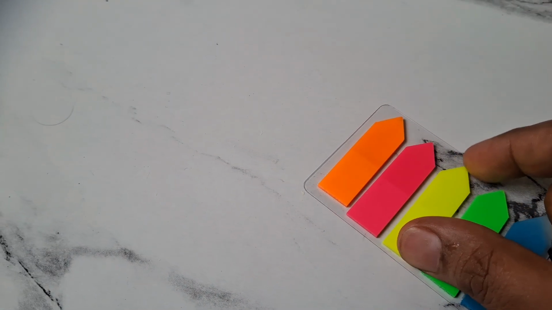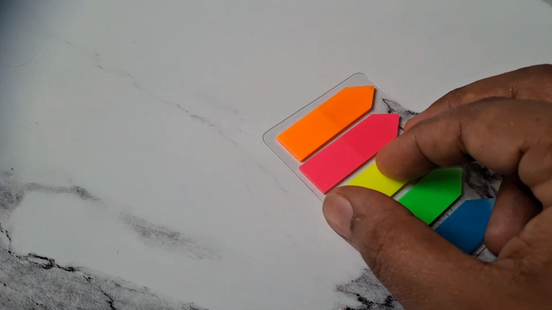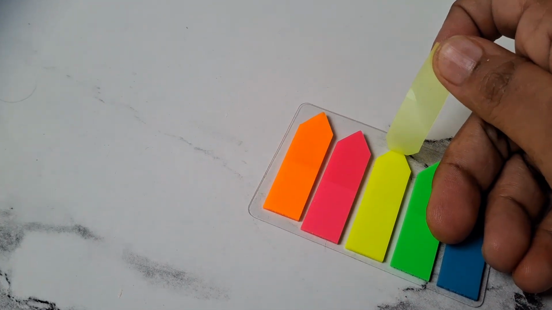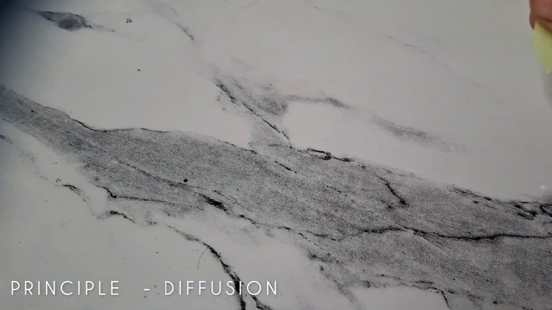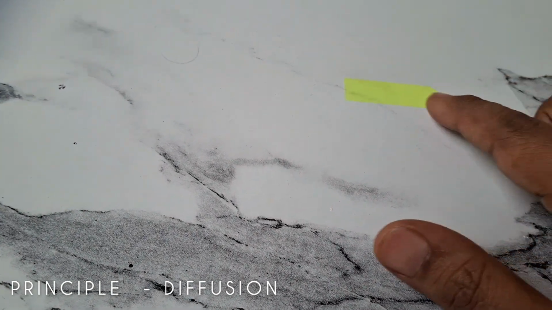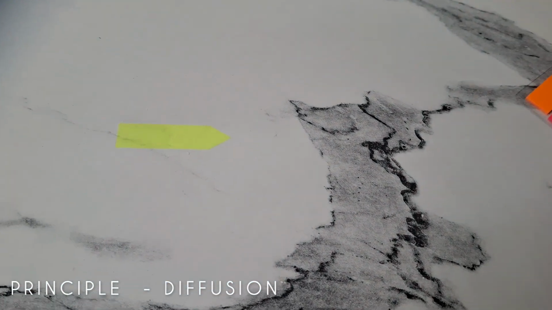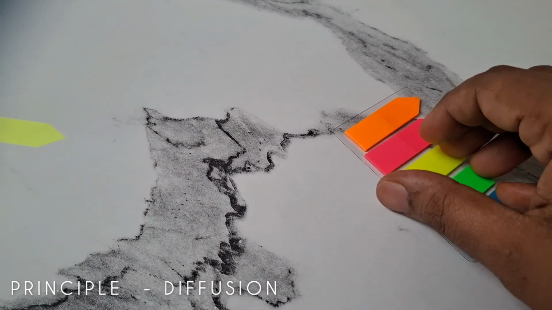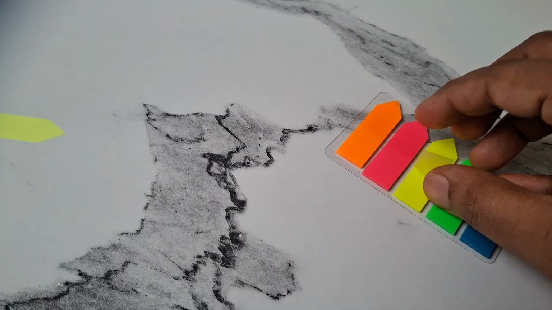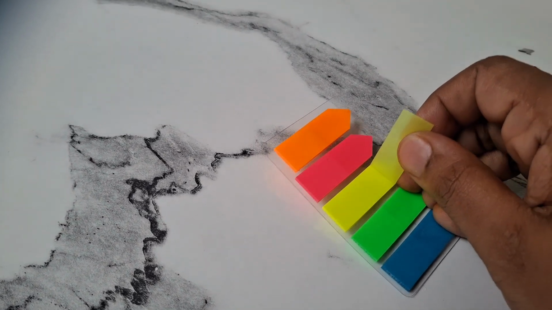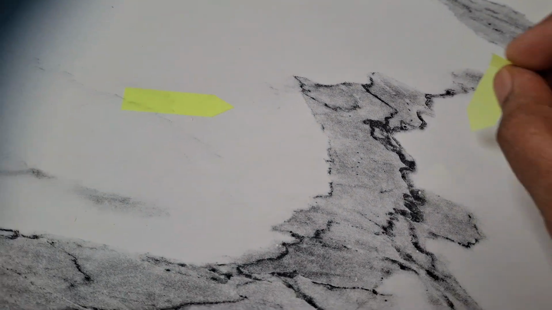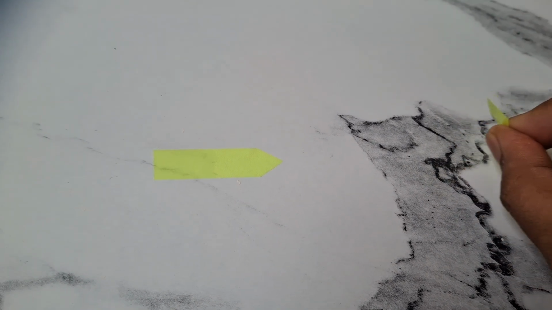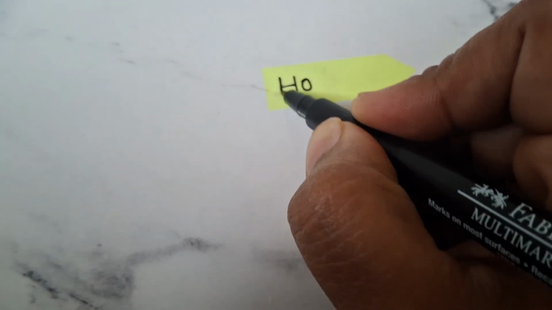So the aim of this experiment is to study how temperature affects the rate at which color distributes in water. The principle involved is diffusion. Diffusion is the movement of particles from a region of higher concentration to a region of lower concentration until they become evenly distributed. So temperature mainly affects this diffusion because molecules move faster at higher temperatures. That is the principle involved in this experiment.